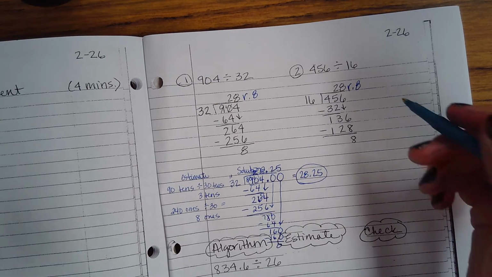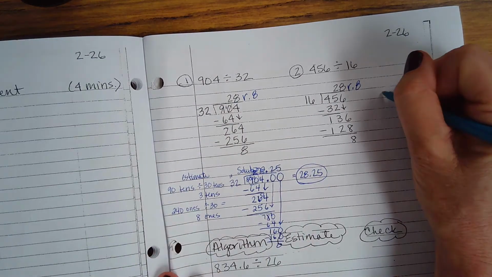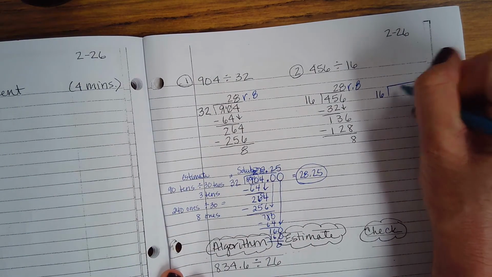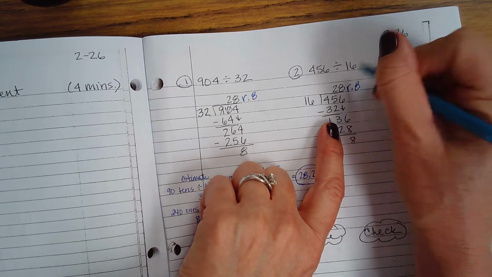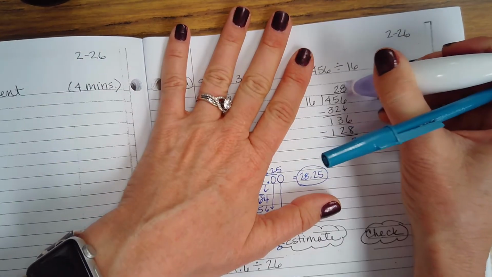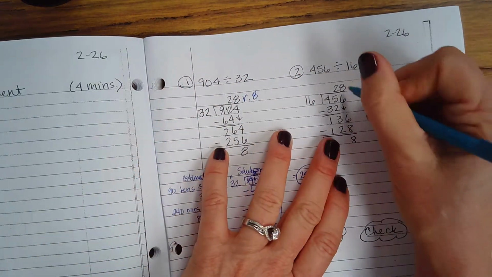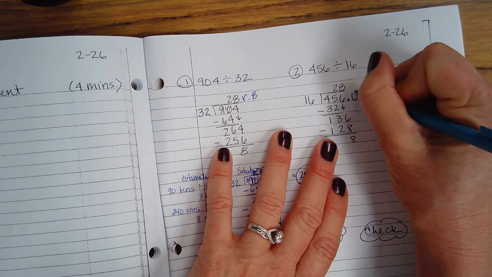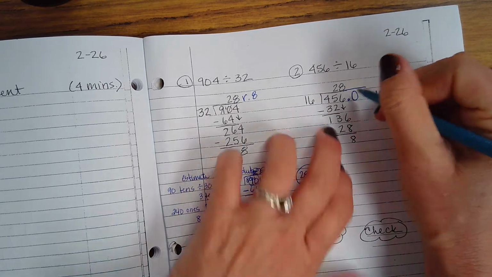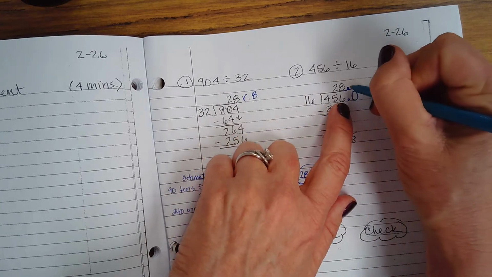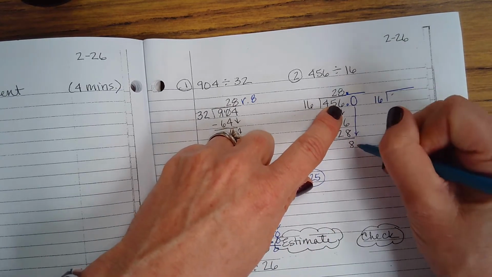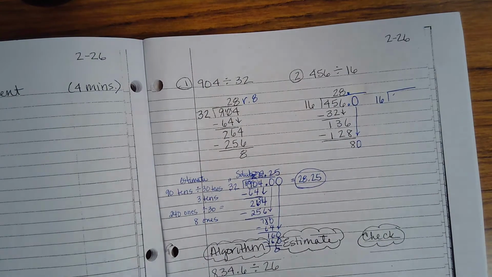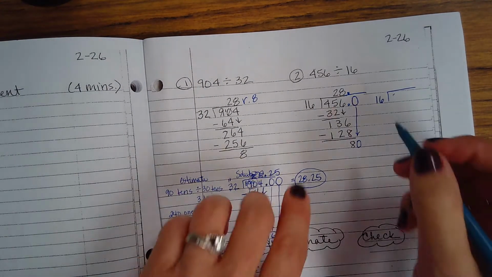All right, let's try 16 into 456. Well, do you know what? Instead of rewriting it, why don't I just take this off? Why don't we add a decimal point and add a 0? But don't forget, if you add that decimal point, you have to move that decimal point up as well, okay? Now we're going to bring down the 0 because we want to just zero this out. We don't want anything hanging. We don't want any remainders hanging around, okay?